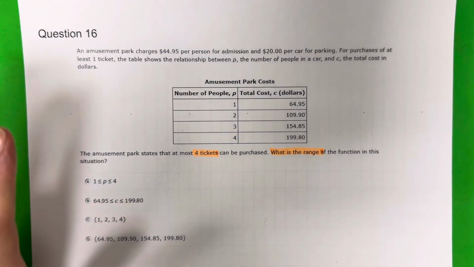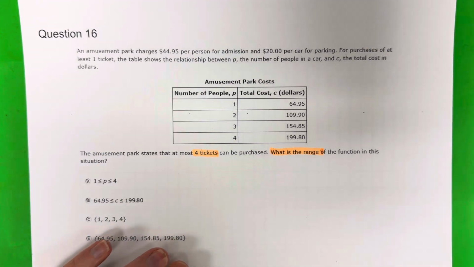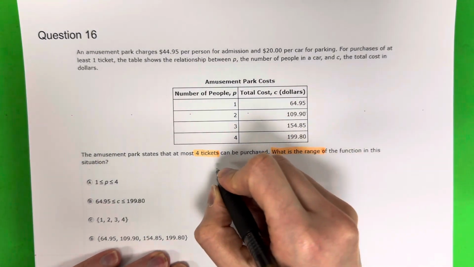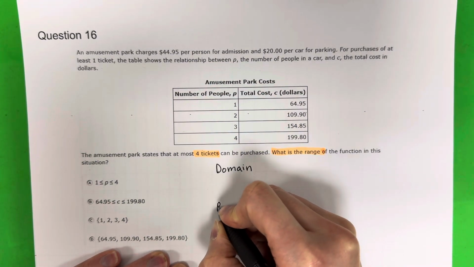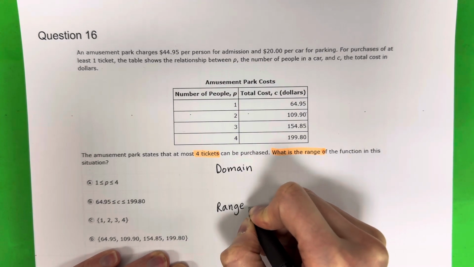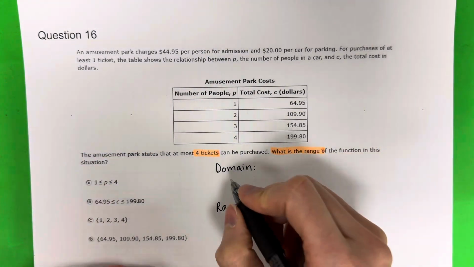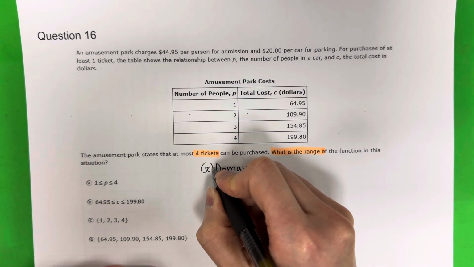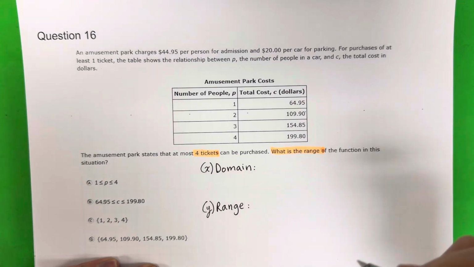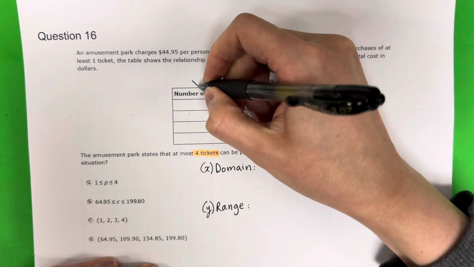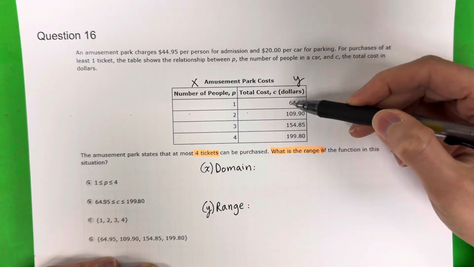I'm going to show you both the domain and the range, but then we will circle the range. So, domain and range. What is domain? Domain is the list of all the X values, and range is the list of all the Y values. In a table, your left side is the X and the right side is the Y. So this is going to be my domain and this is going to be my range.